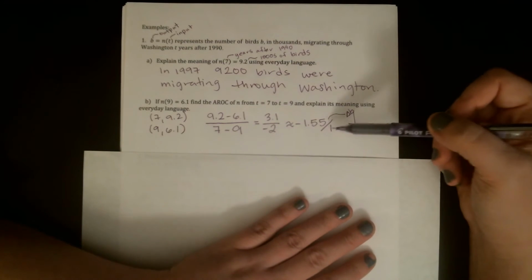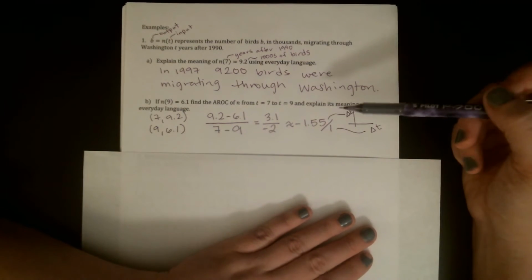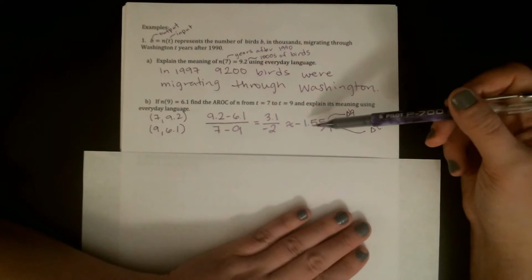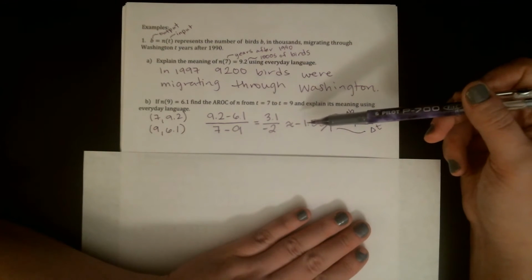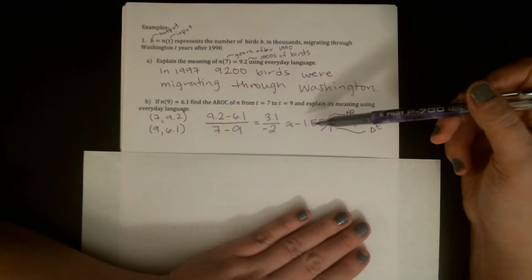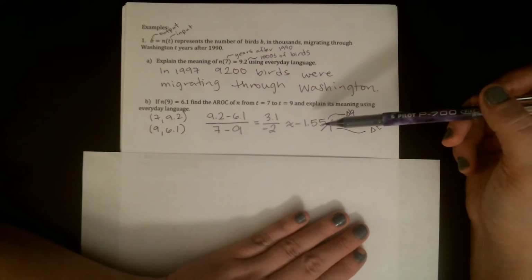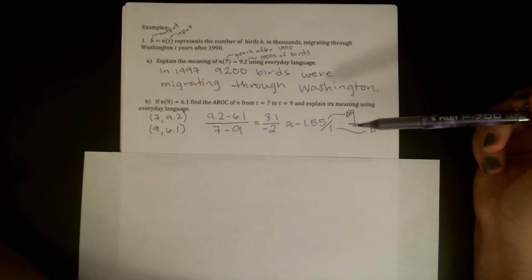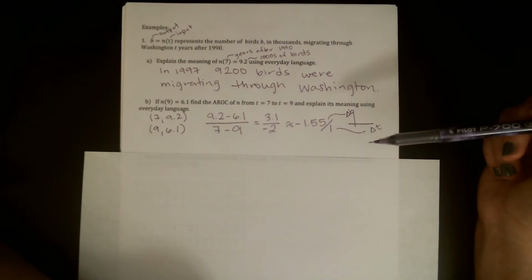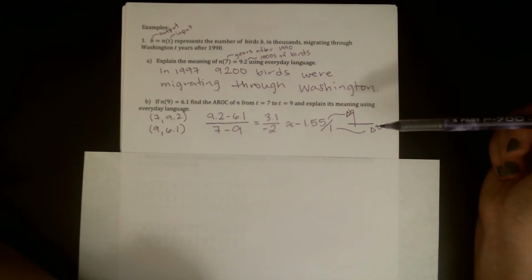So this is for every 1 year, the number of birds migrating through Washington is expected to decrease by 1.55 thousand. So again, making that sound a little bit better, 1,550. It is really good to identify that this is just an average. This is not perfect, but if we average over the 2 years, that's the decrease we're getting, and to specify what years we're talking about.